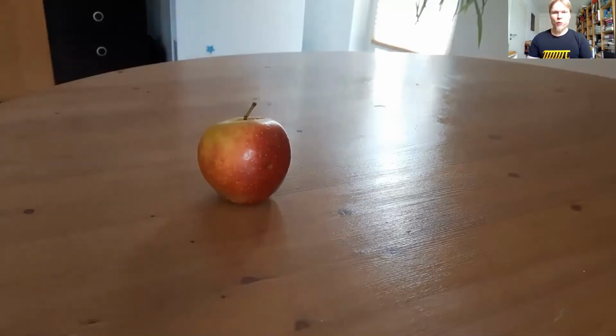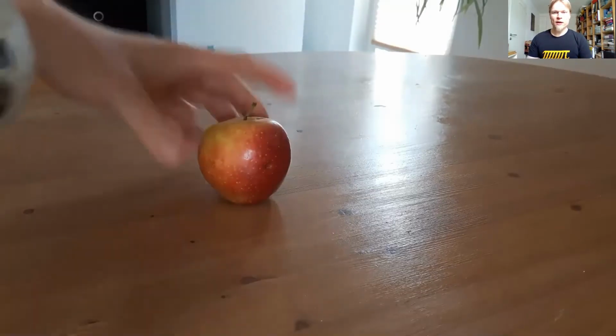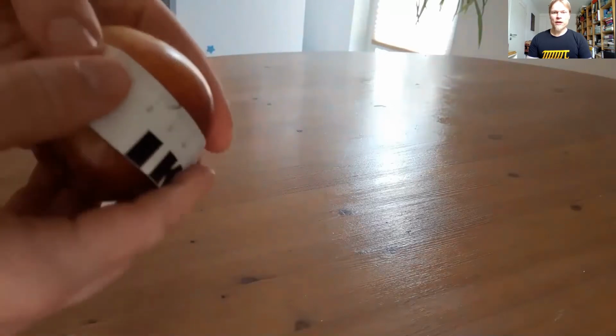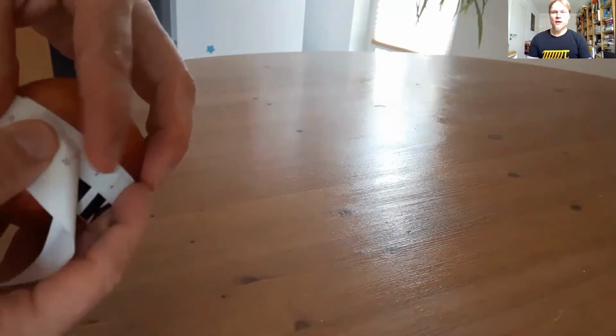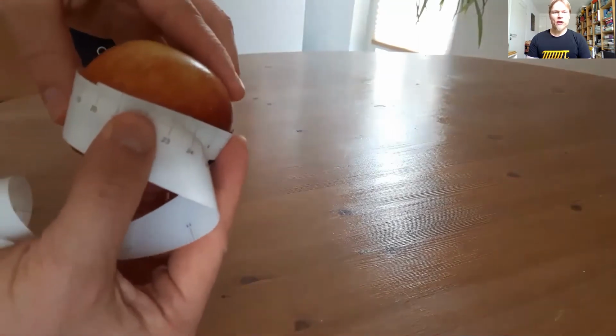My first approach is one-dimensional. I will measure a length. The apple is as spherical as it gets. I use a tape measure to determine the circumference of my apple. The circle has a circumference of 20.9 centimeters.